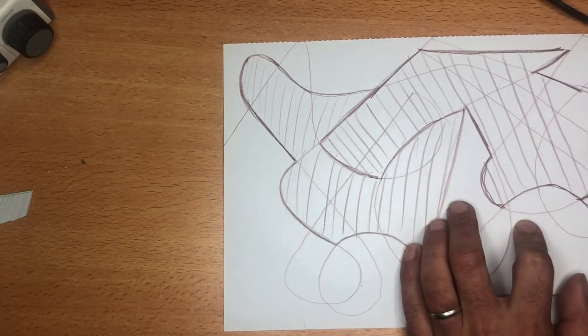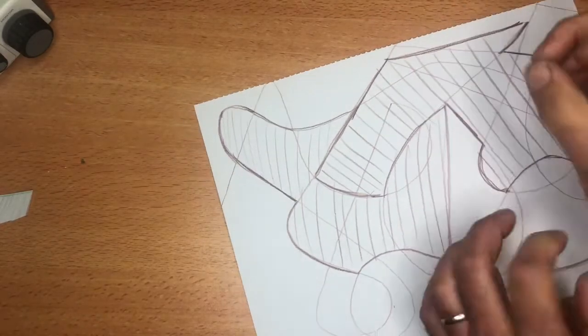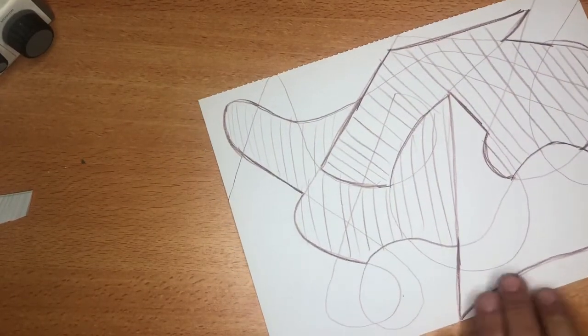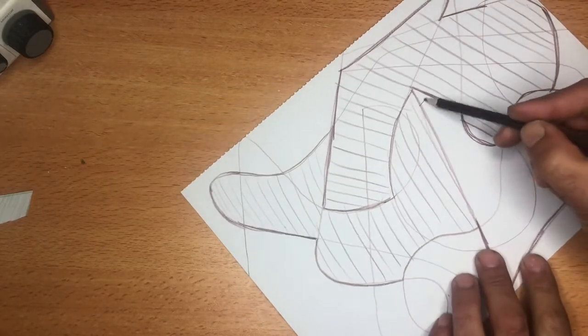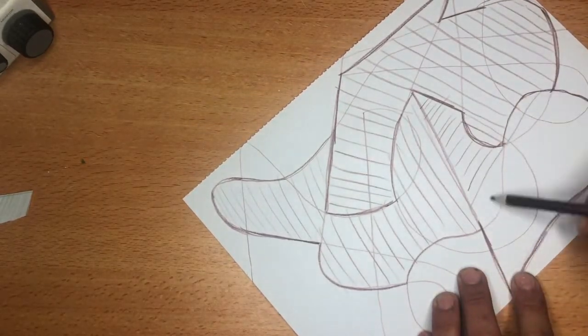So I'm trying to make my shapes quite big as well. It's going to help me out when I come to start making these into models. If you've got tiny little shapes, you'll find that you're folding it and whatever you're making becomes very, very small and really fiddly to work with. So try and give yourself some reasonably large shapes to work with.